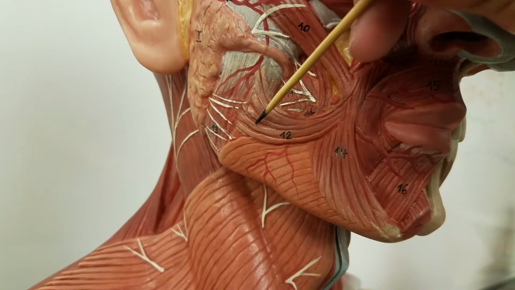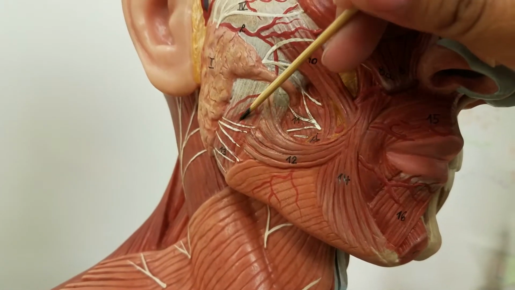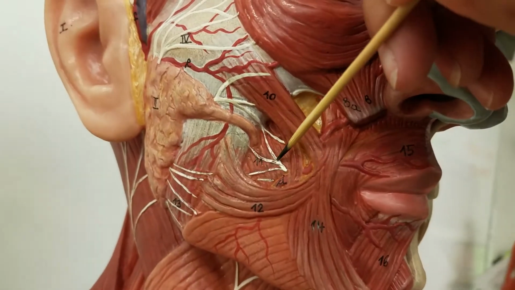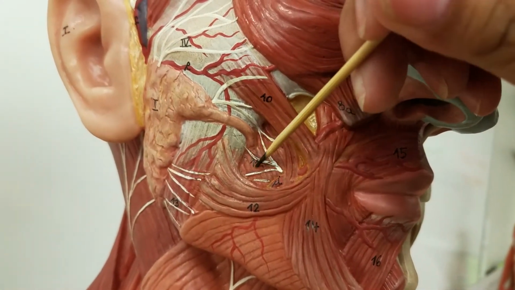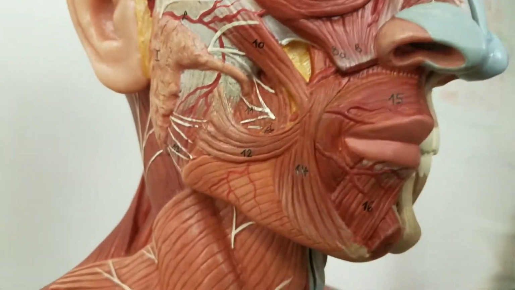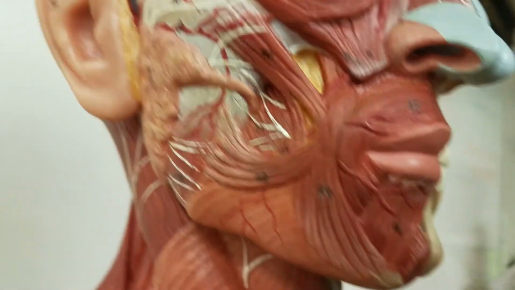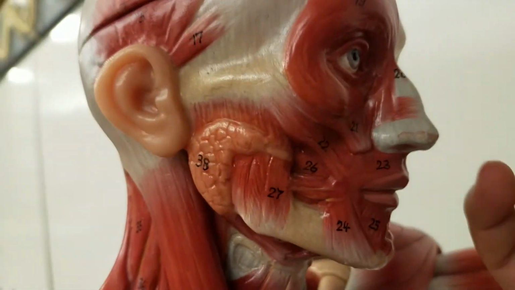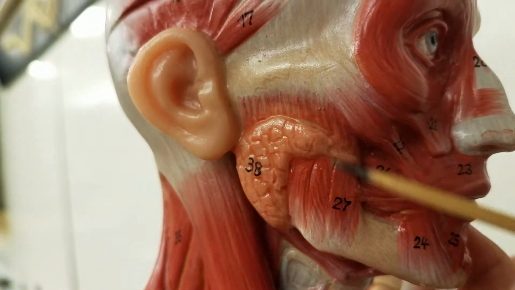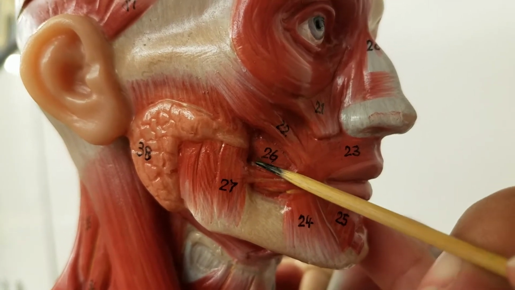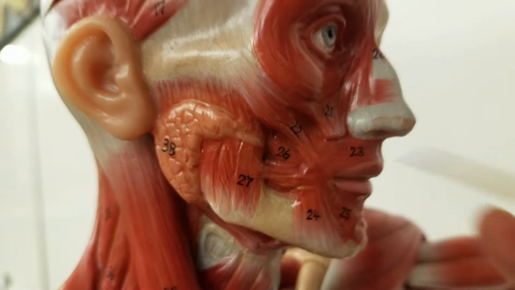Additionally, we have this risorius that comes across here from where we have the masseter all the way to the lips. And then deep to the risorius is this buccinator. Now, these three right now are kind of obscured by a bunch of nerves on this model. So if we look over on this model, we can see a little better that masseter, and we can see that risorius, and then that deep buccinator right there.